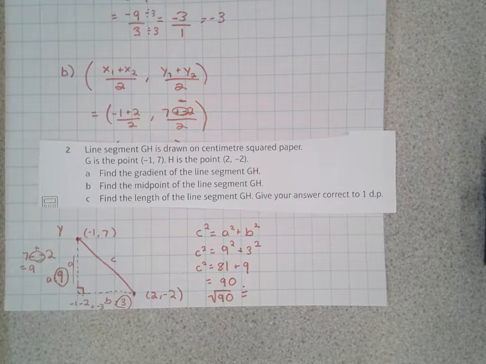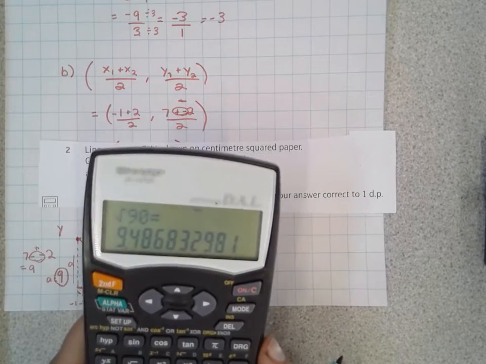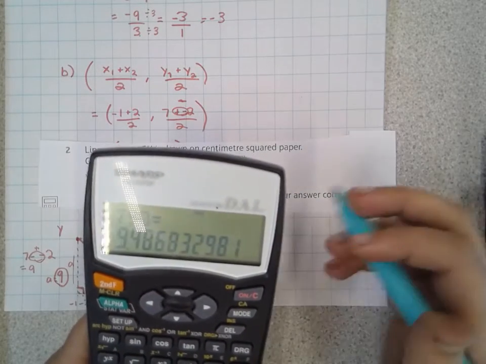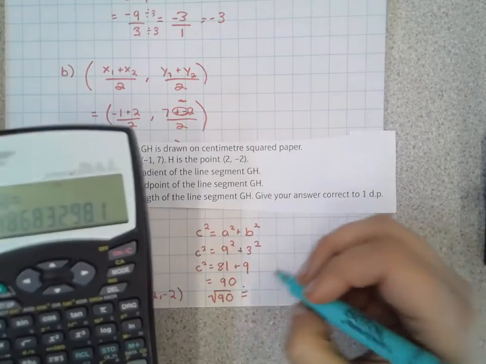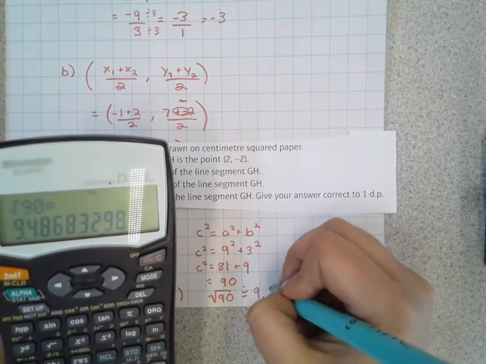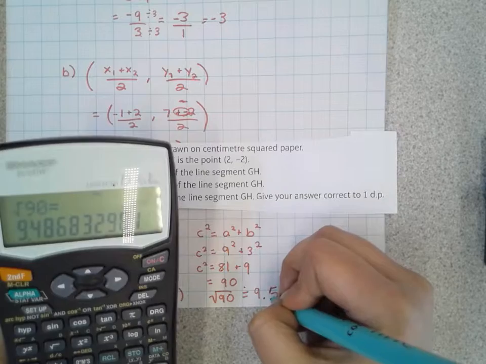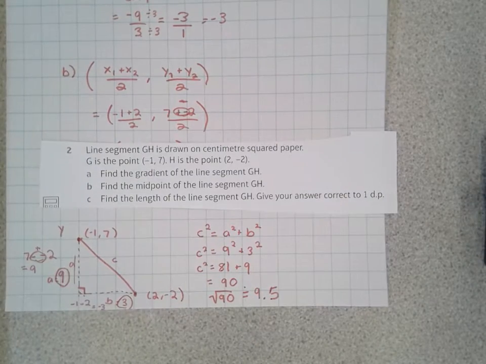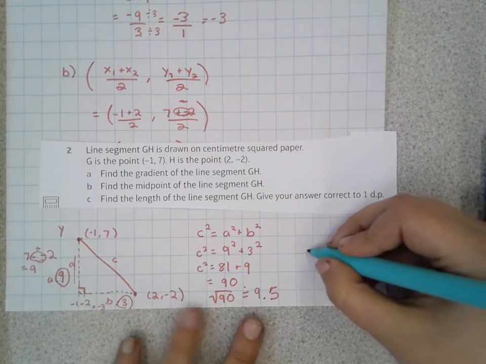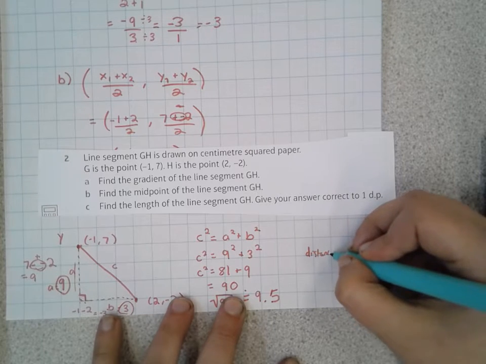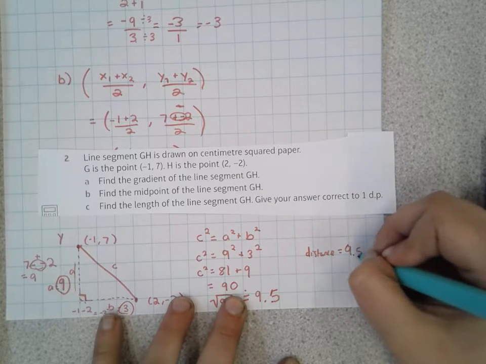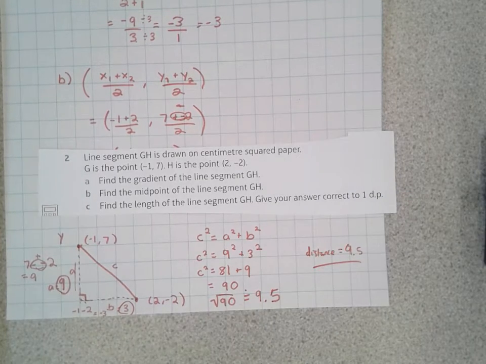first time I've had to use a calculator. You will be given a calculator, but only for questions like this with square roots in it. That's going to give me roughly 9.48. I'm going to round to 1 decimal place, so I'm going to leave it as 9.5. So our distance is 9.5. Distance equals 9.5. There's the question solved.